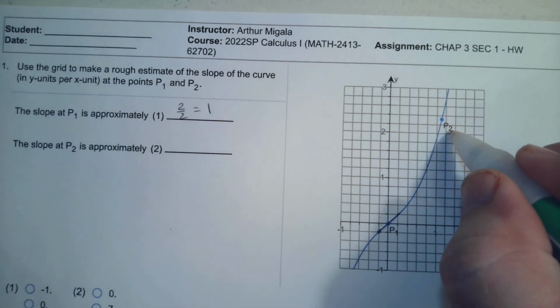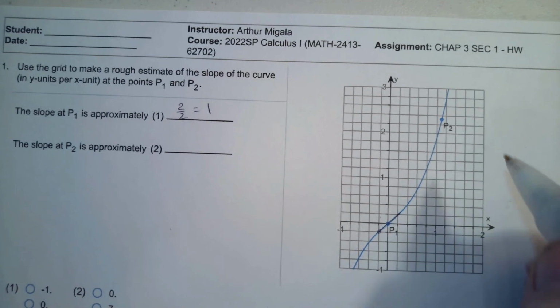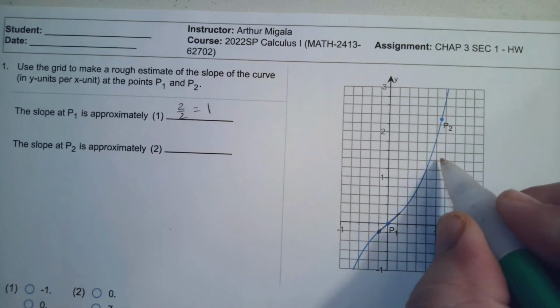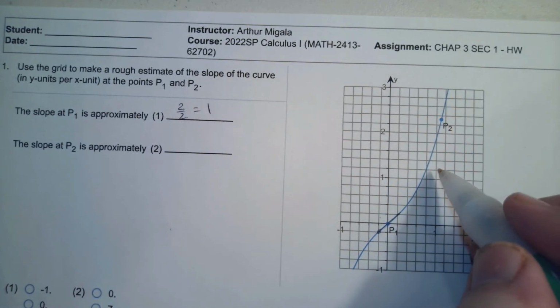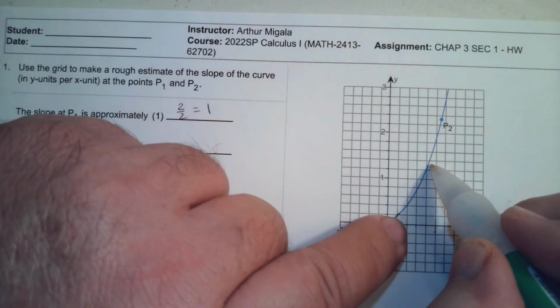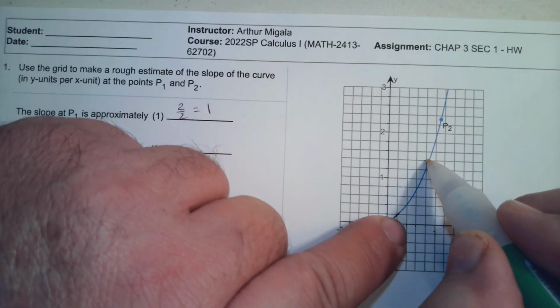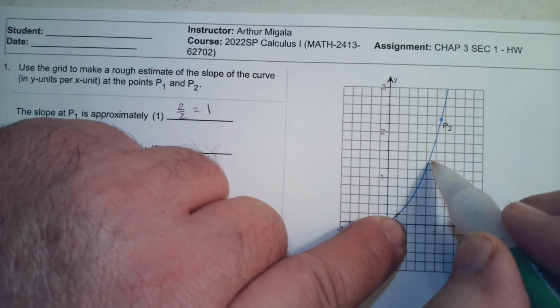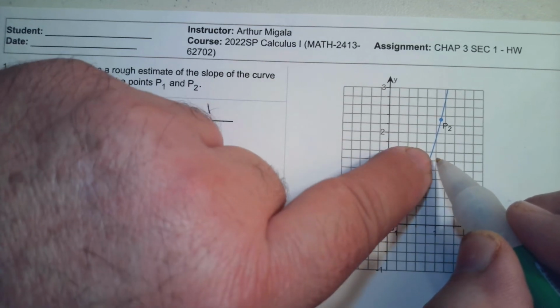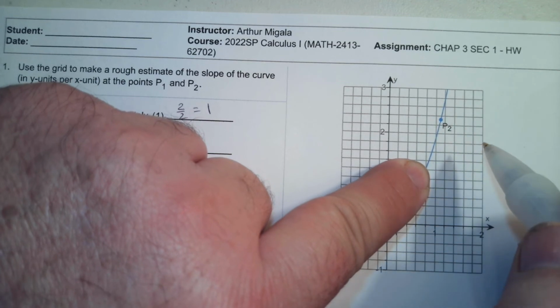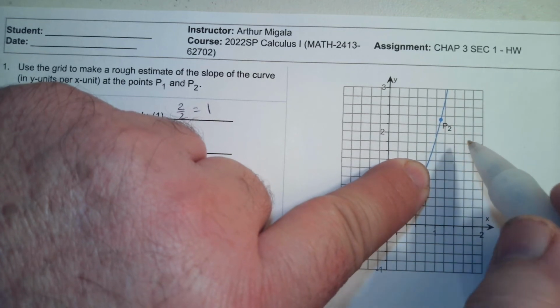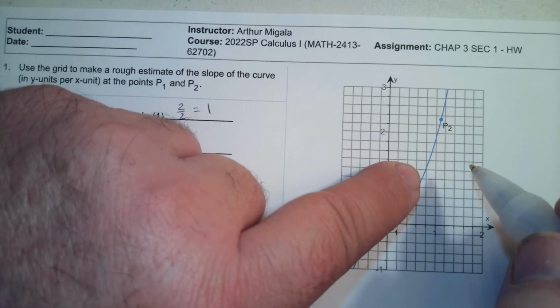Now let's look at P2. Let's see where it repeats right there. What I'm looking for is where the curve crosses the horizontal line, the vertical line. I'm looking for one on this side and a similar one on the other side.